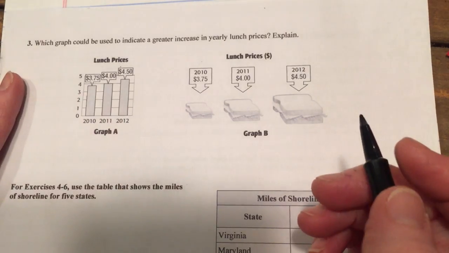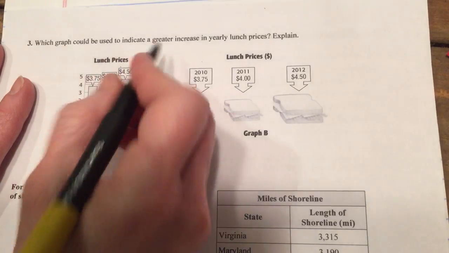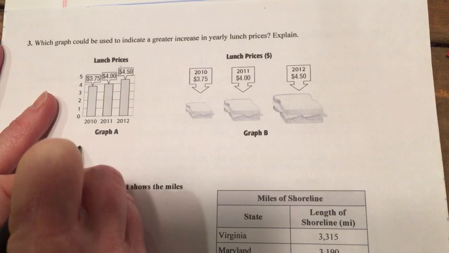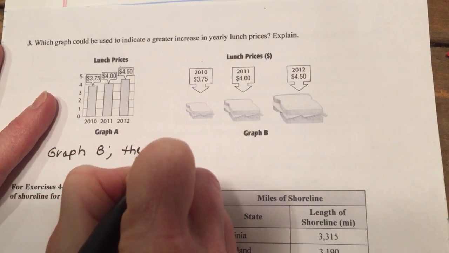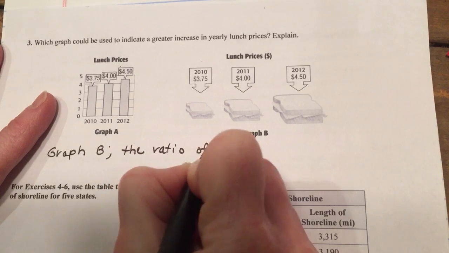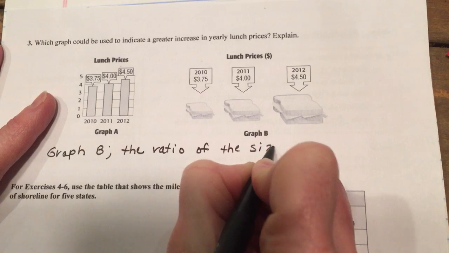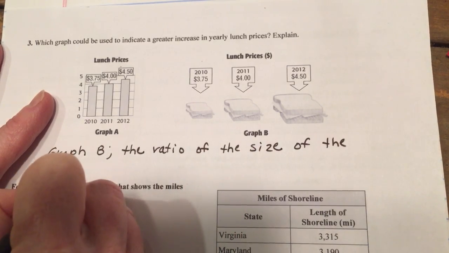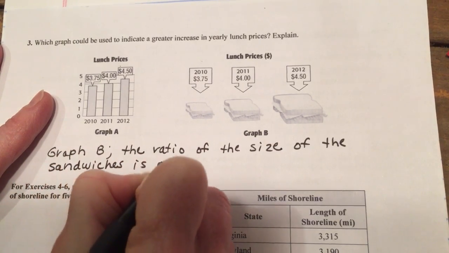All right, so if I'm trying to show a greater increase, then I'm going to choose the sandwiches, because the ratio of the size of the sandwich or sandwiches is not proportional.